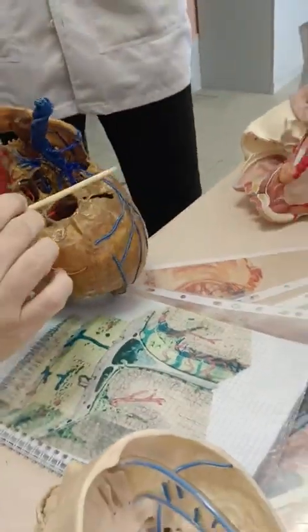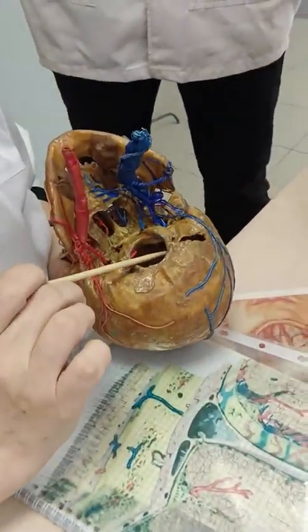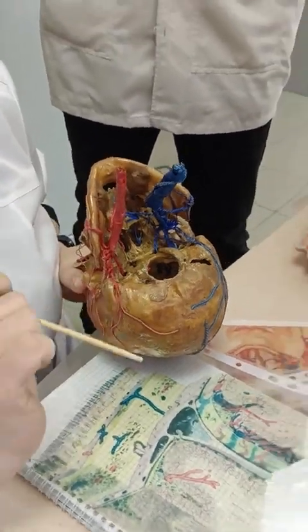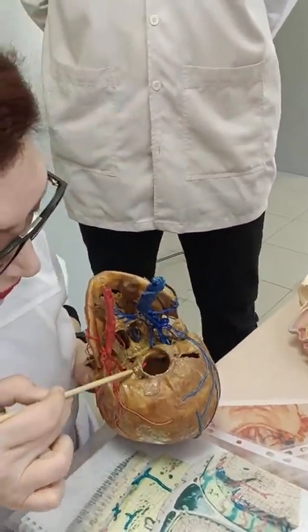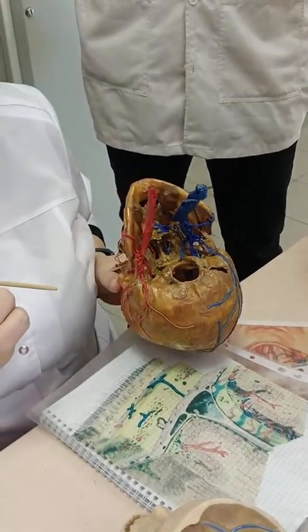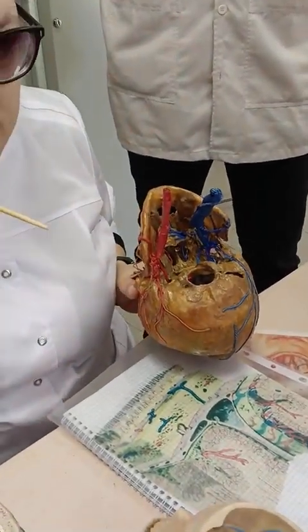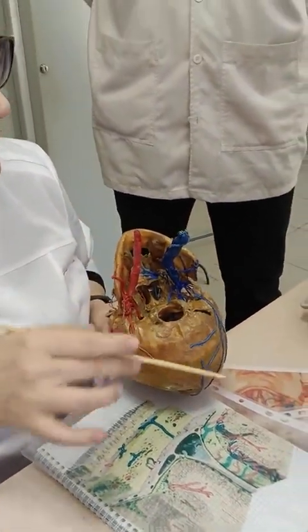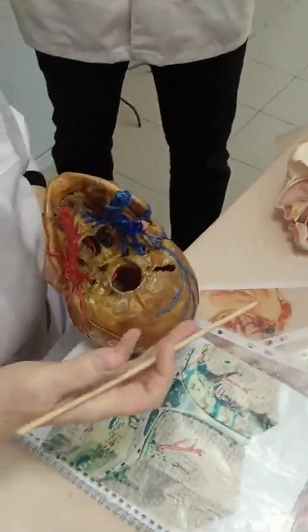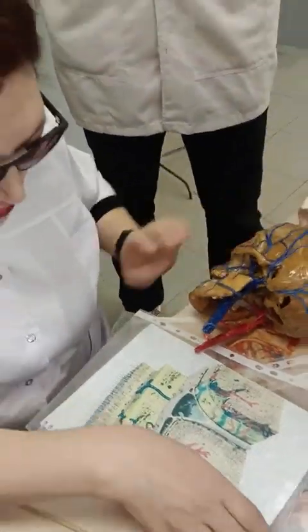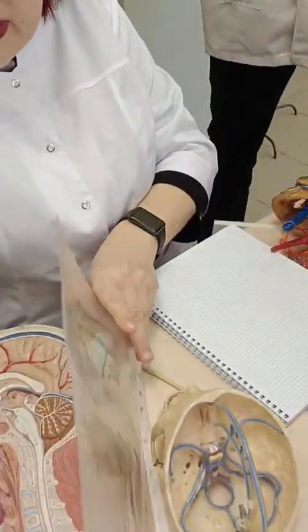The second emissary vein is located inside the condylar canal and is called the condylar emissary vein. This vein connects the sigmoid sinus and the vertebral plexus of the cervical region. Around the vertebral canal we have the cervical venous plexuses, the vertebral plexus. Just a second, I should explain this plexus.